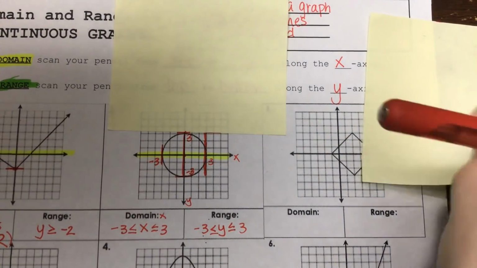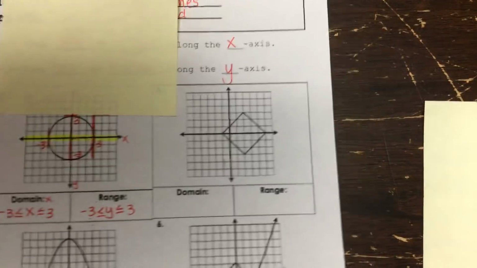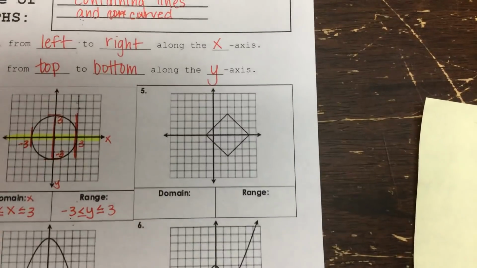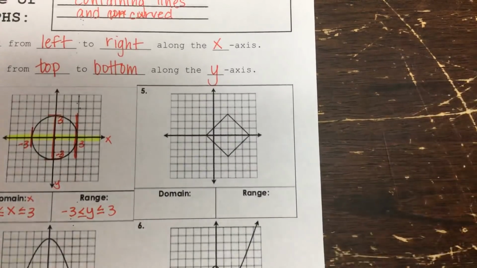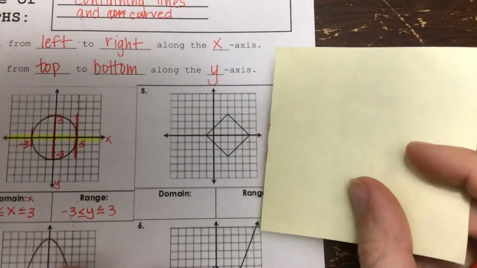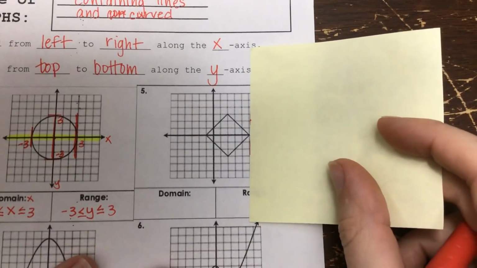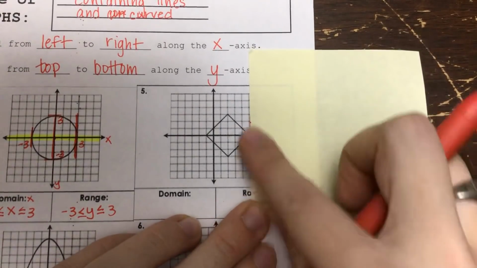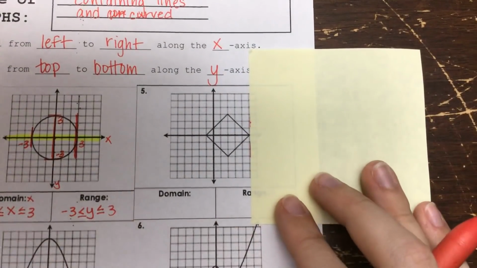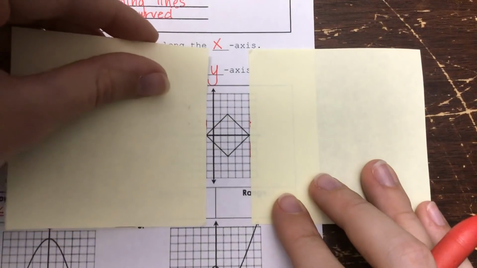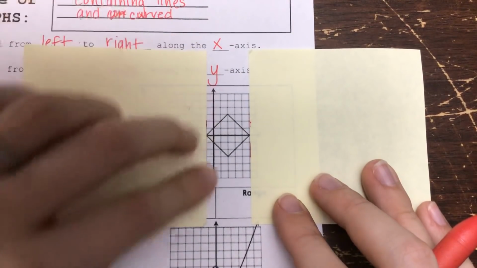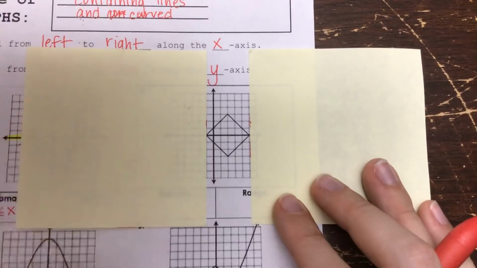Okay. I'll try one more, looking at this third one to the right. It's very, very similar to the other one. You can see if we go left to right, so I'm going to move my sticky note until I get to the first part of that graph on the right side and the second part on the left side. So I am finding the domain first because that was our left to right.